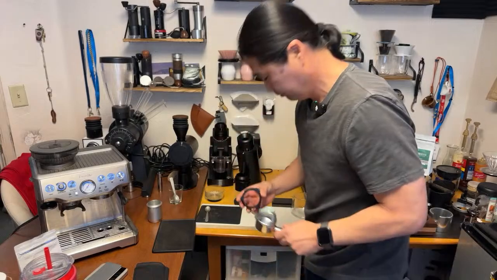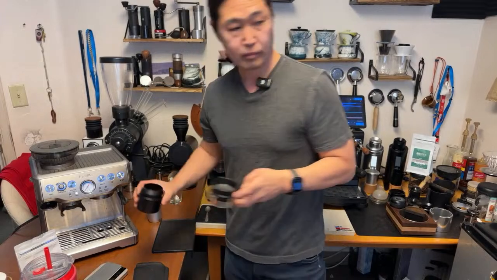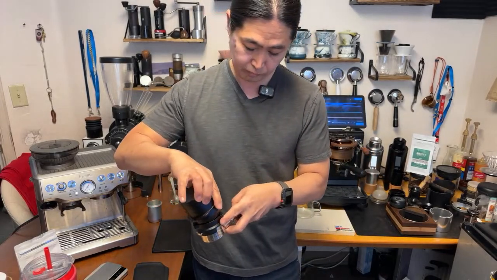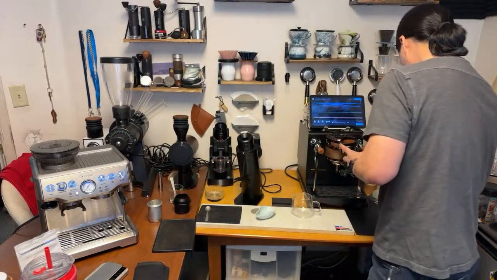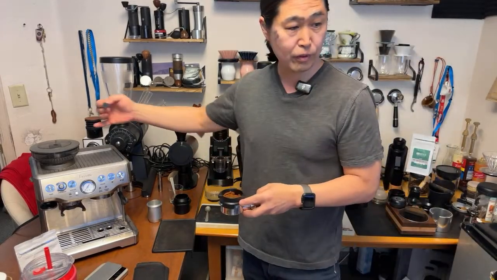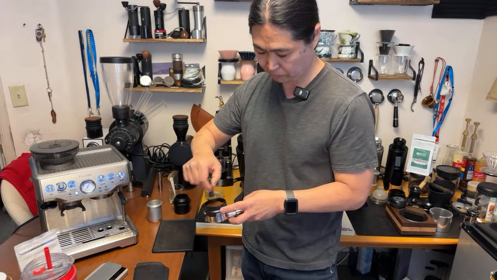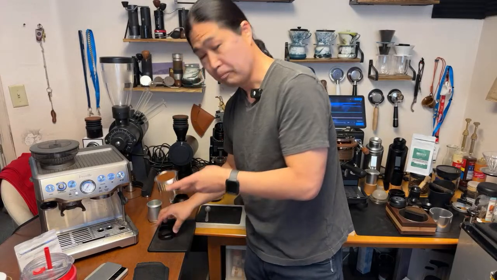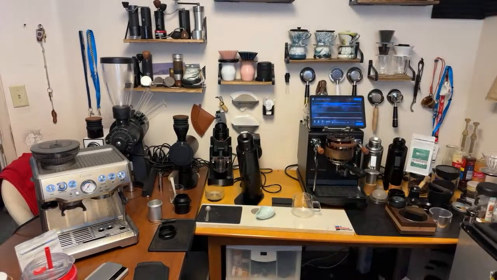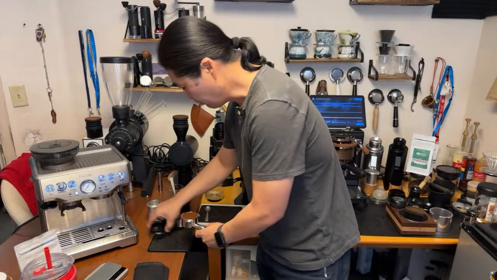Yeah, here's the problem if you have too many tools. Okay. All right. So I've got 18 grams going into the Barista Express, even though my machine sets at 12 bar. Okay. Based on the grind size, you are going to see the difference in the pressure, the pump pressure. Let's put it that way.